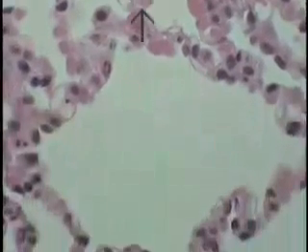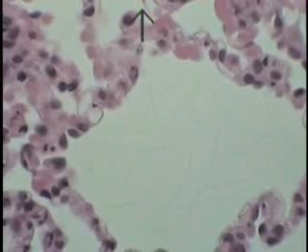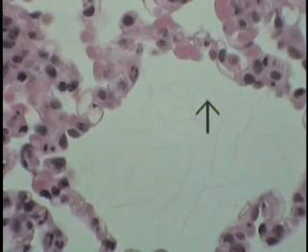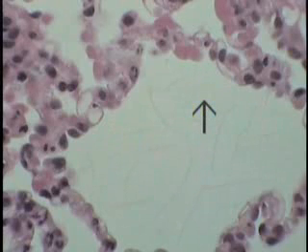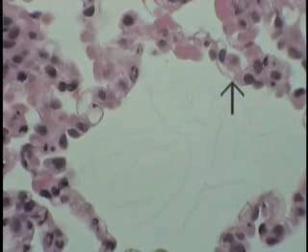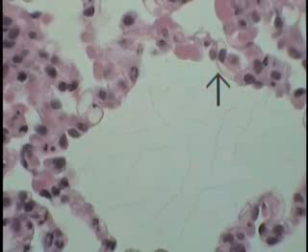But looking at this expanded alveolus, several features can be observed. First of all, this is the alveolar wall here. What's interesting and what can be visualized at this high magnification with the plastic type of material is this thin membrane coursing here and illustrated at the tip of the pointer.